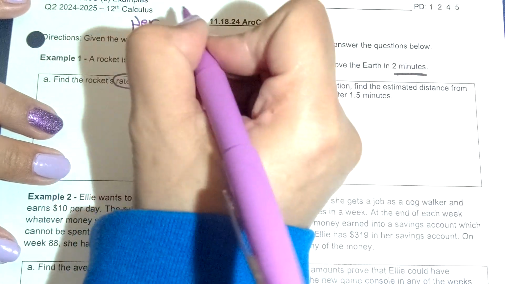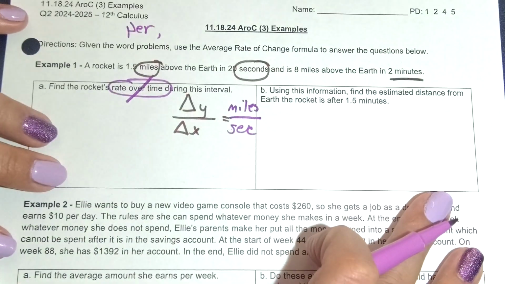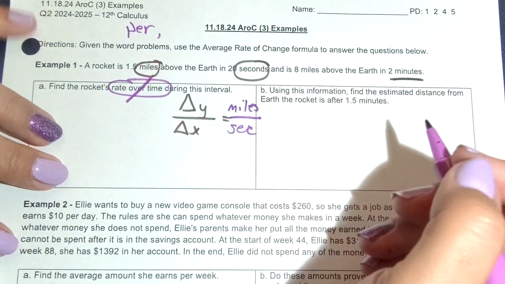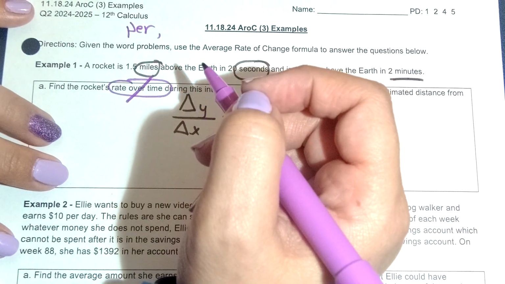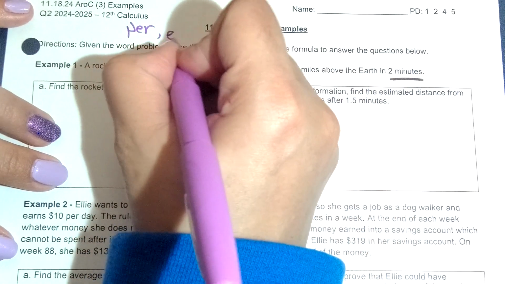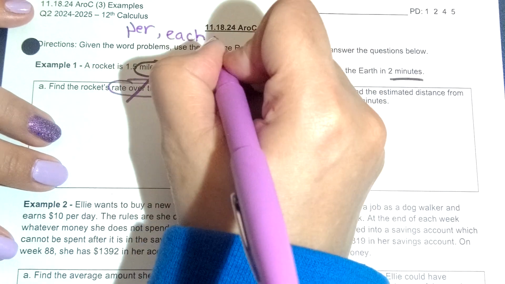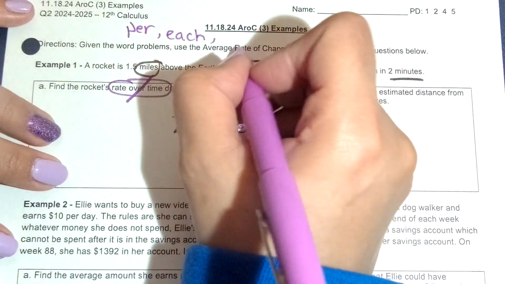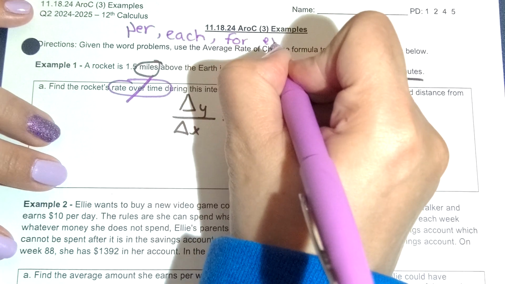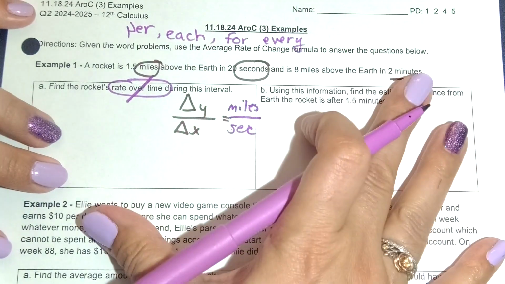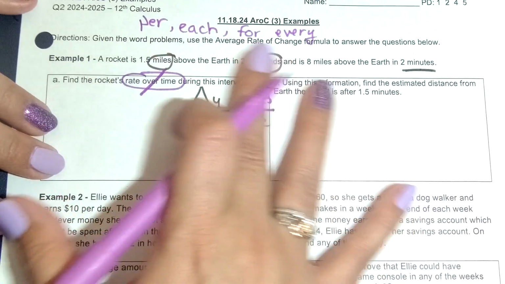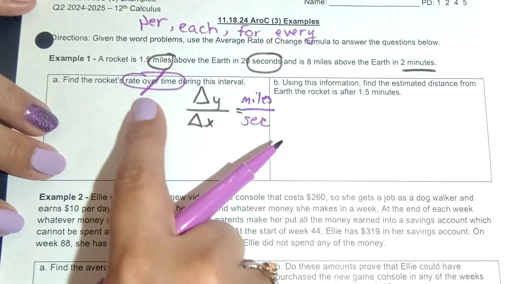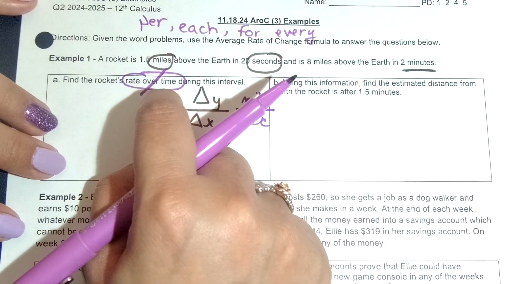What else is another word? Starts with an E. Each. There's another phrase. For every. Okay? So make sure you know these context clues in order to help you determine the fraction. Okay? So let's start with what we know.